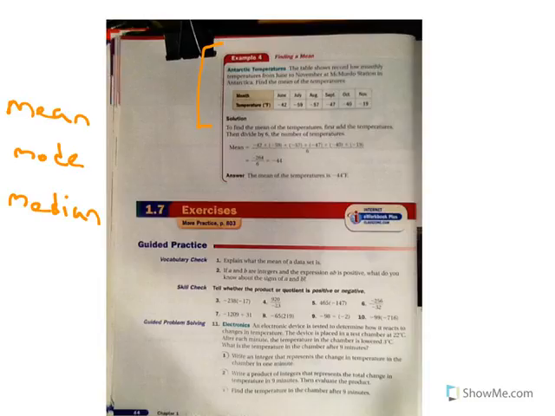So let's talk about this. It says here, the table shows the record low monthly temperatures from June to November at McMurdo Station in Antarctica. Find the mean of the temperature. Either way, it's darn cold. And remember, it's getting closer to summer there, because in Antarctica the seasons are reversed from the northern hemisphere. So negative 42, negative 59, negative 57, negative 47, negative 40, and negative 19.